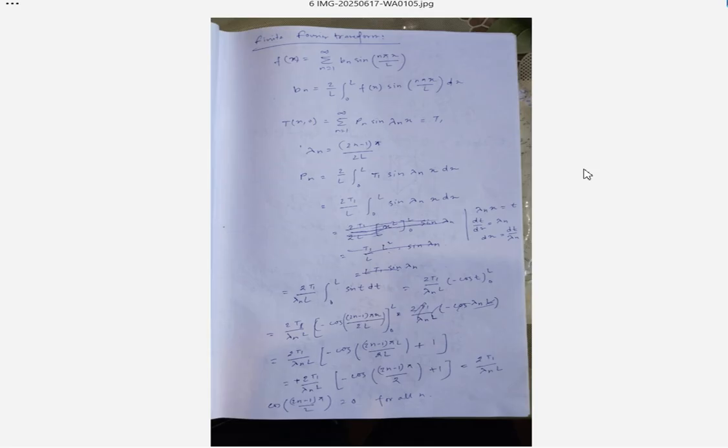And integration of sine t is minus cos t. The limit will be 0 to L, and if we substitute the value of t, which is lambda n x, where lambda is (2n minus 1) pi by 2L, and take the limit 0 to L, we will get minus cos of (2n minus 1) pi L by 2L plus 1.